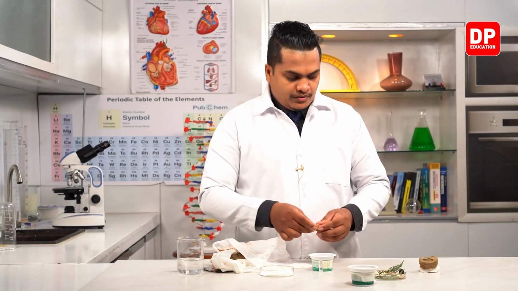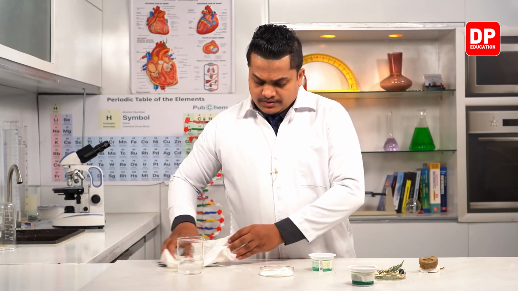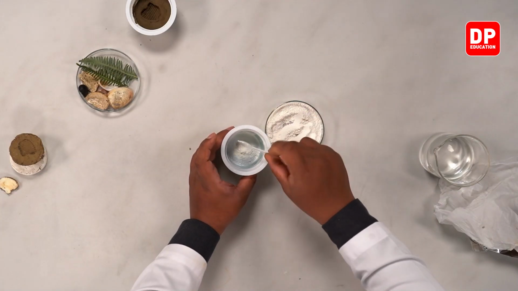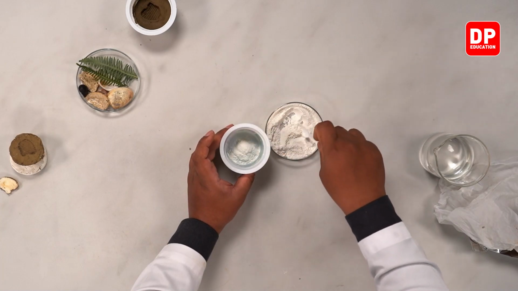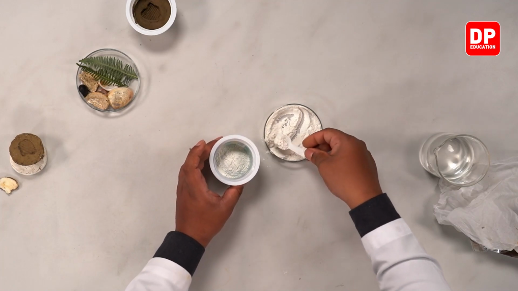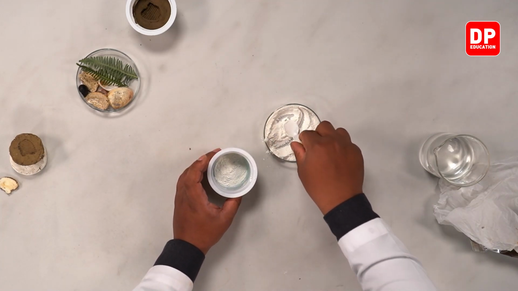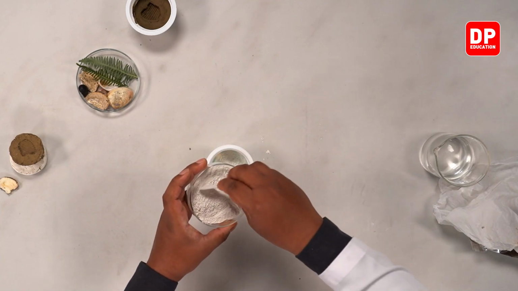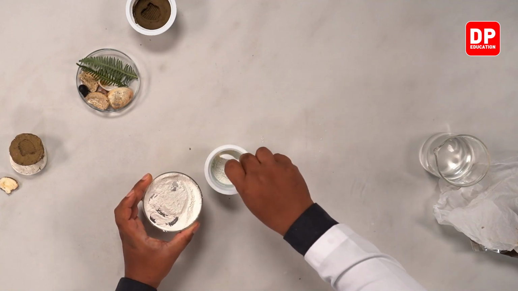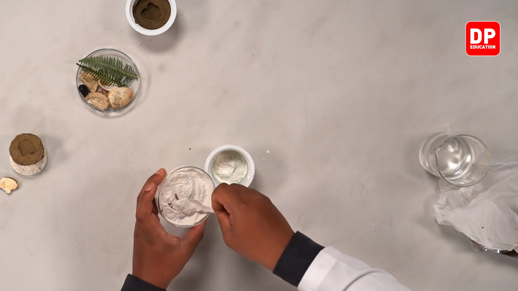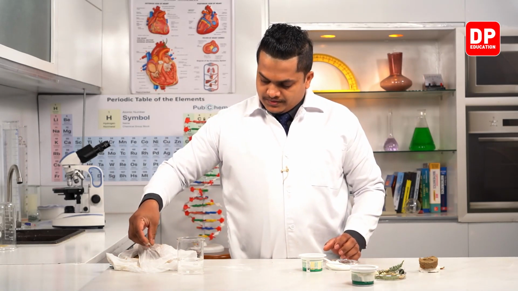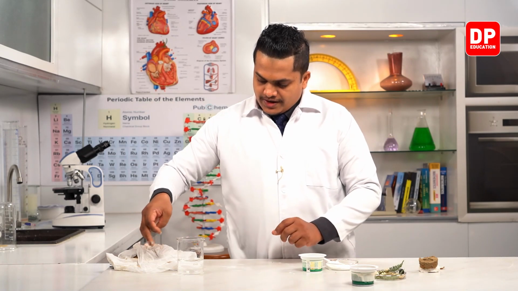And now I'm going to make the plaster. So this is plaster of Paris, my dear children. So we'll add several scoops of plaster of Paris powder into it like this. And by adding water now, we need to prepare the plaster of Paris. Okay, so we need to add water.